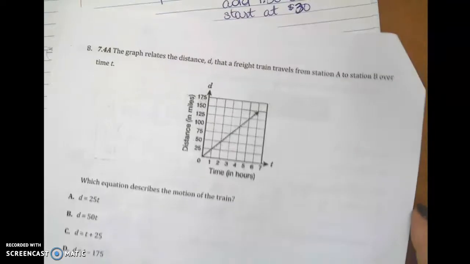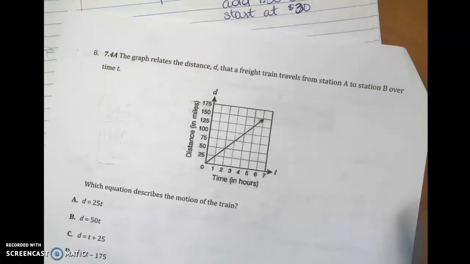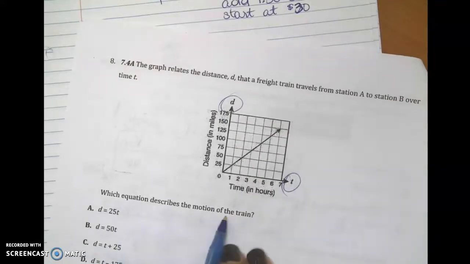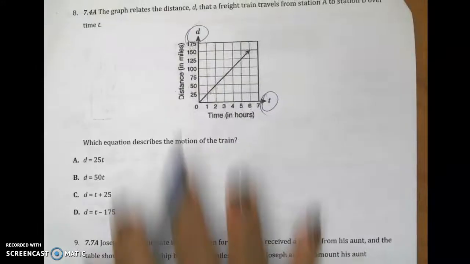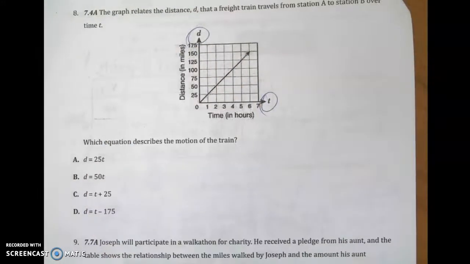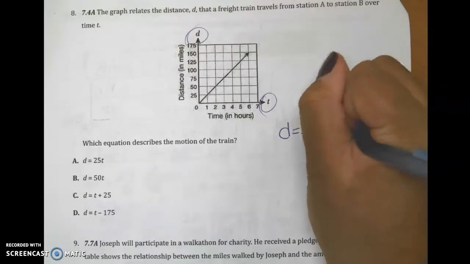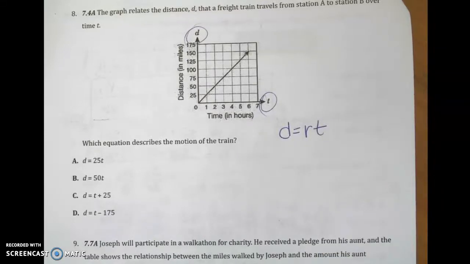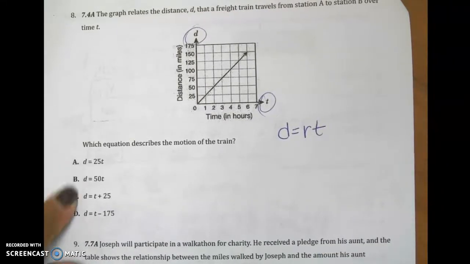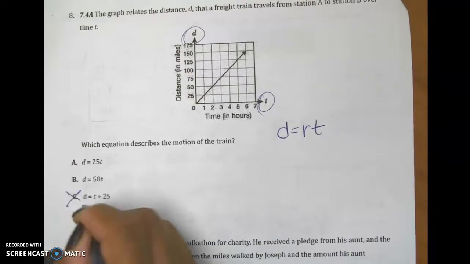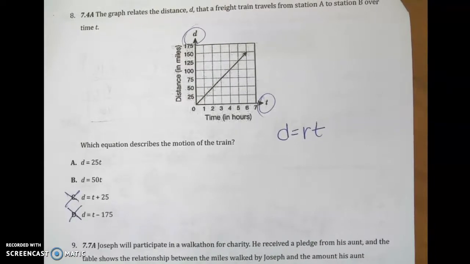Number 8. The graph relates to the distance that a freight train travels from station A to station B over time. I have D, I have T. Which equation describes the motion of the train? Okay. You guys had your notes out for this test. So I have D and T. That means I need to relate it to distance equals rate times time, my DIRT formula. Here, I have these 4 answers. And according to your note that you received on DIRT, I didn't do any adding or subtracting. I have already made my chances of getting this question correct higher.